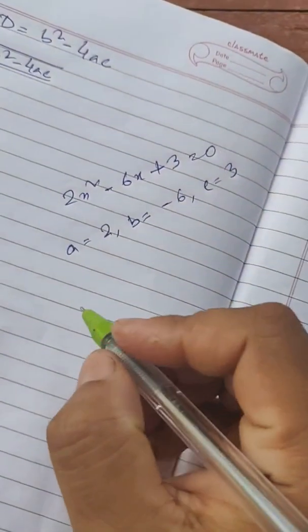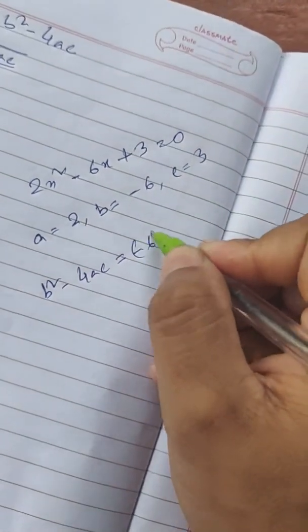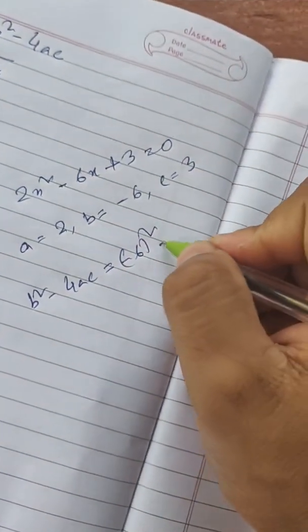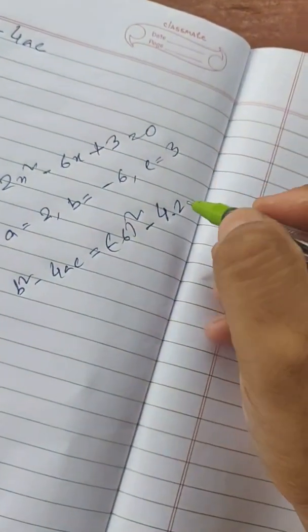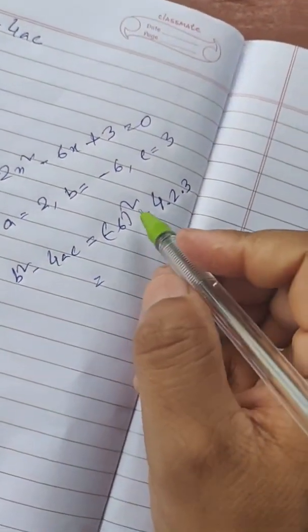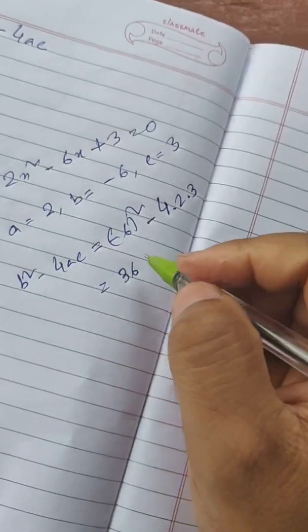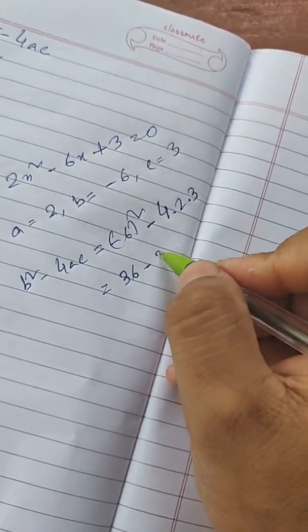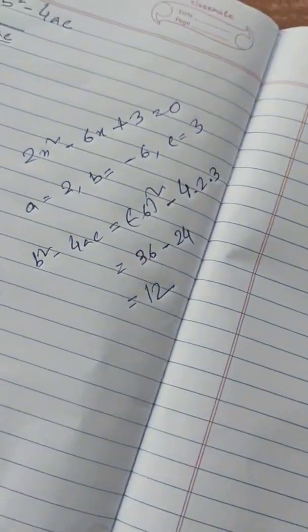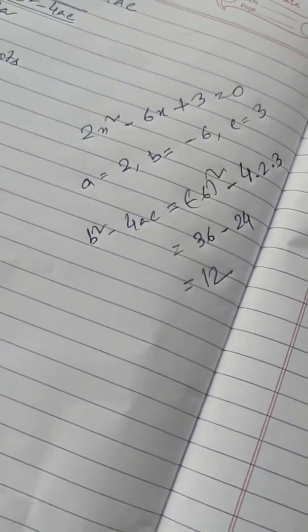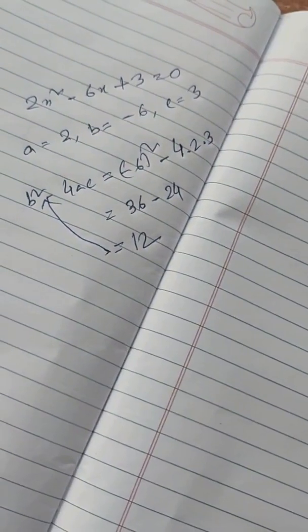Now we know a, b, c, and we'll put this in the discriminant formula. So if we put this here, b square minus 4ac, what is our b? Minus 6. Okay, then minus 4. What is our a? 2. What is our c? 3. So if we solve this, it will be minus 6 into minus 6. This will be minus 36, isn't it? Nah, not minus. Plus 36 minus 4 into 2 into 3 is 24. So 36 minus 24, what will be our final value? This will be 12. So here you can see, this 12 was the value of whom? This was the value of this one, b square minus 4ac.